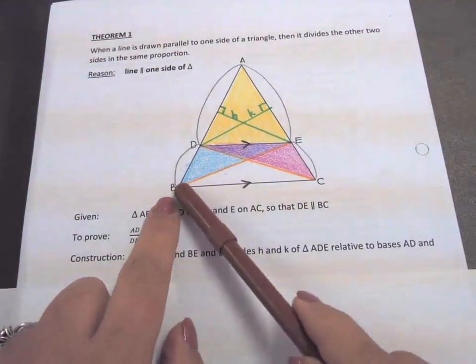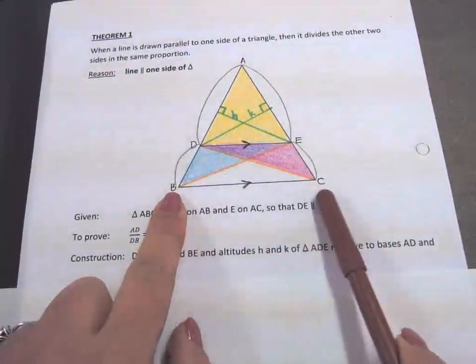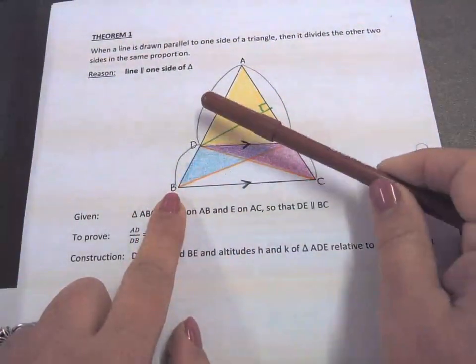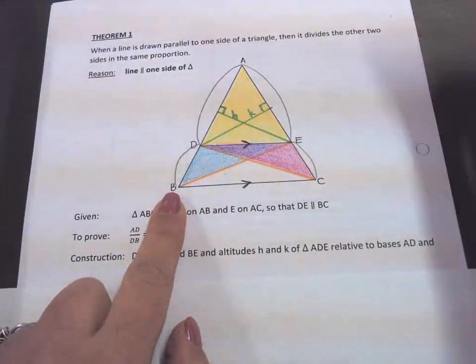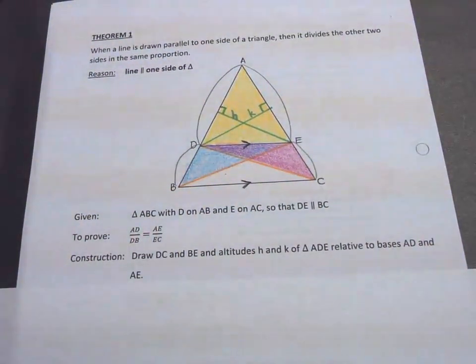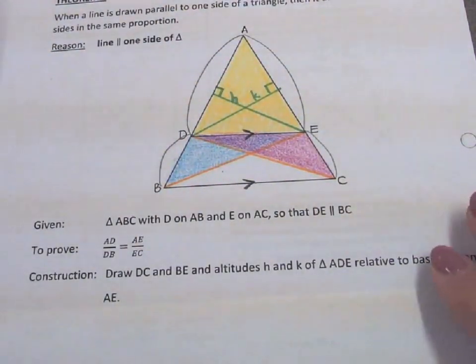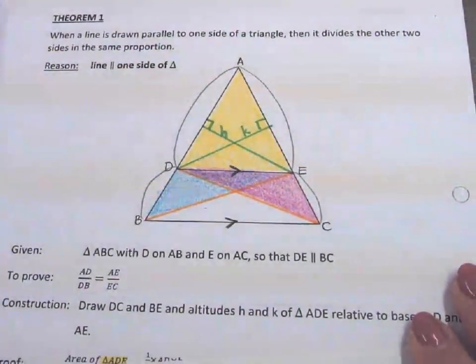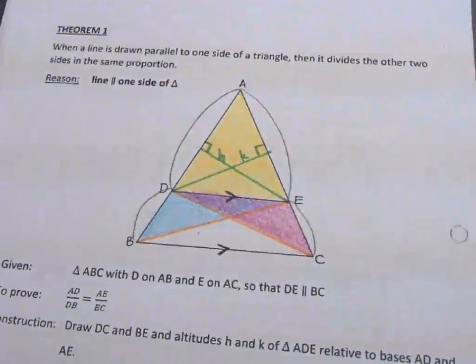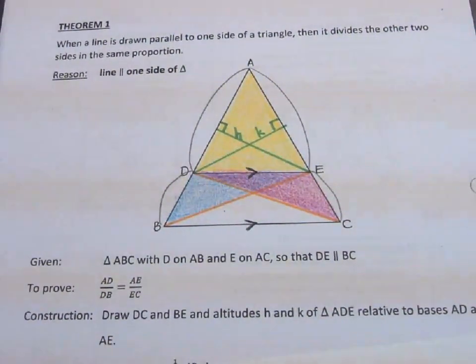So you have to draw, connect B and E, connect D and C, and draw two perpendicular heights, named H and K. Right, is everybody there?